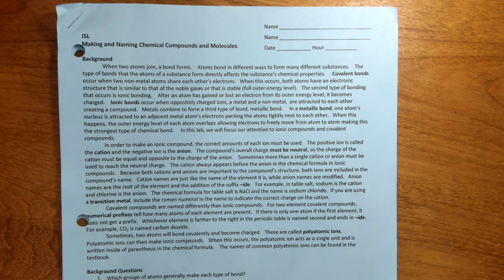Hello everybody, this is a quick tutorial on the instructions for doing the Making and Naming Chemical Compounds and Molecules Lab. Please make sure that you've looked over the notes. There's a lot of information in that that's directly related to being able to successfully do this lab.